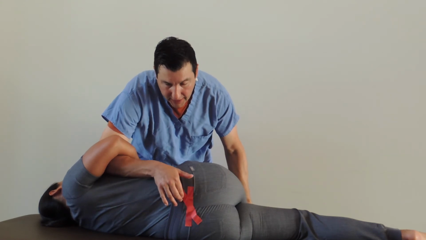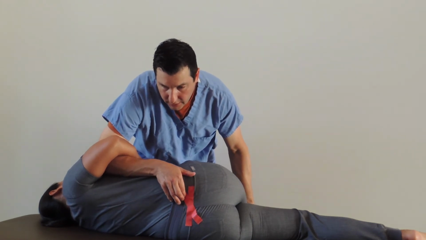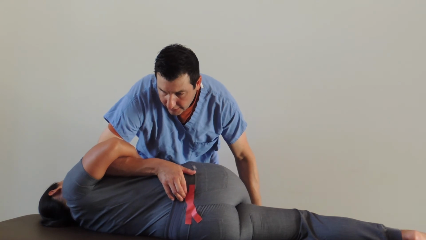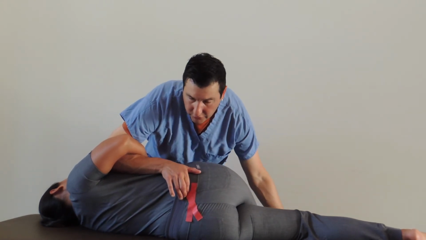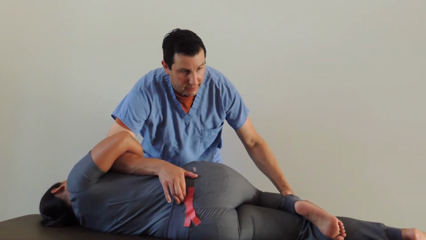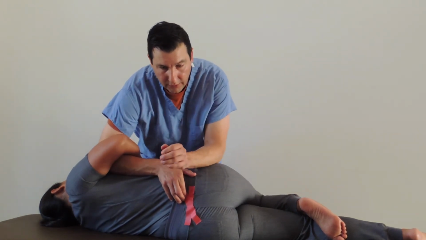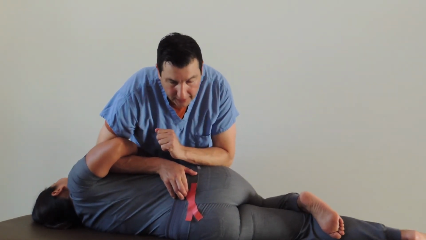And at that position, I'd have her again push her knee up towards the ceiling. 1, 2, 3, 4, 5, and relax. And repeat that several times for a muscle energy technique. Or I would take her leg and lock it in place like this for high velocity, low amplitude, and then add an impulse down.